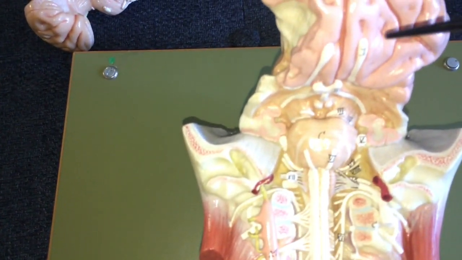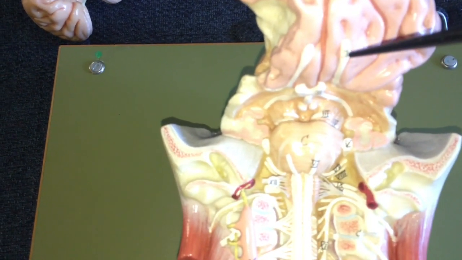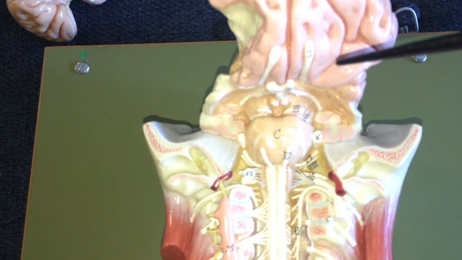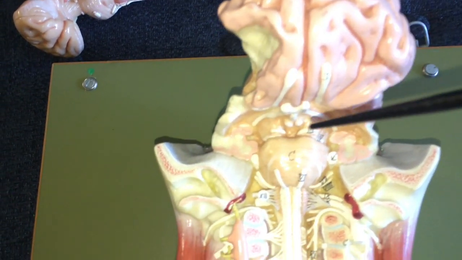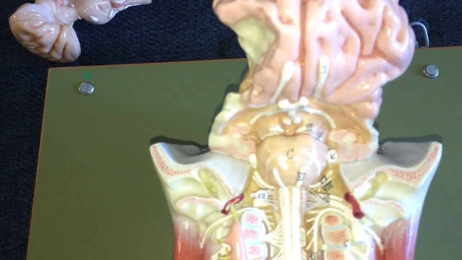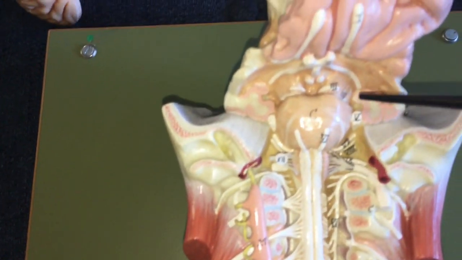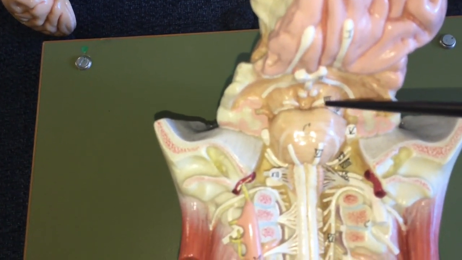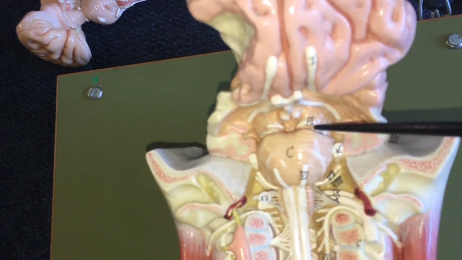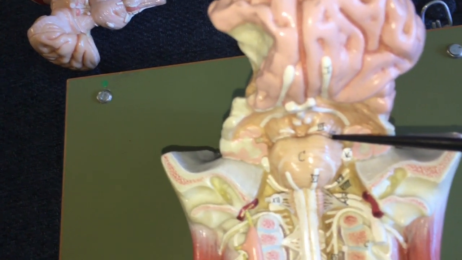Okay. Cranial nerve 1, the olfactory nerve. You can see it's right over the cribriform plate of the ethmoid bone. Cranial nerve 2, the optic nerves. Here's the optic chiasm. Let me turn this light down a little bit. Cranial nerve 3, the oculomotor nerve, right here in the midbrain. Cranial nerve 4 on the lateral side of the midbrain, on the cerebral peduncle, the trochlear nerve.